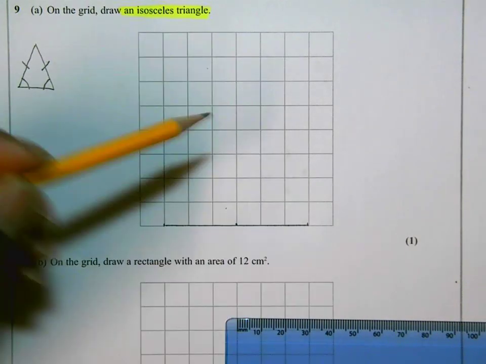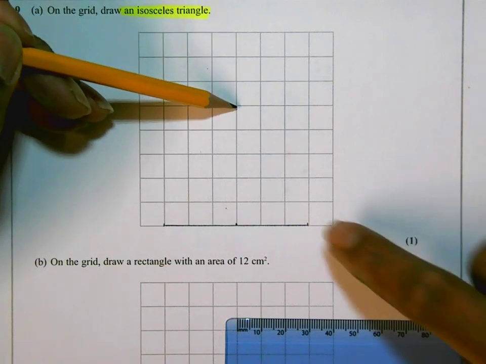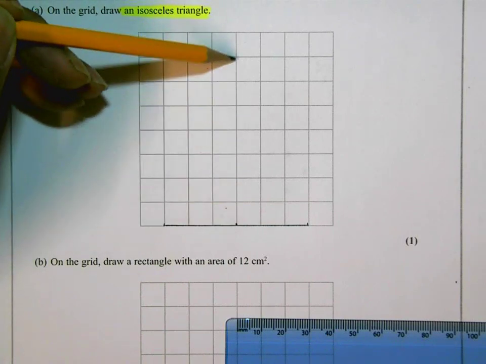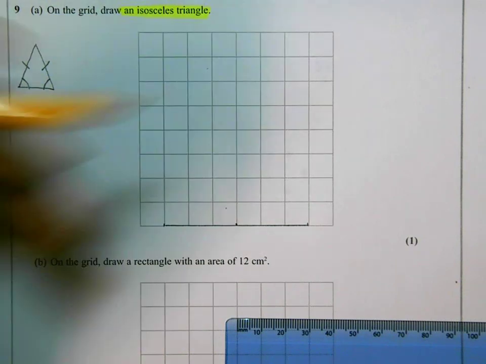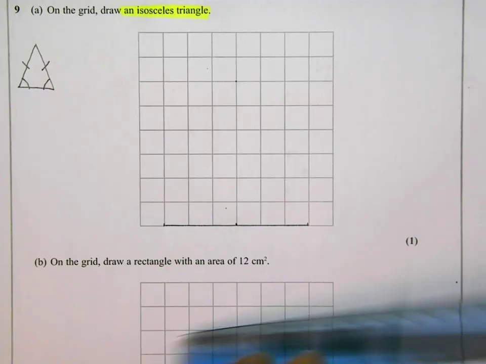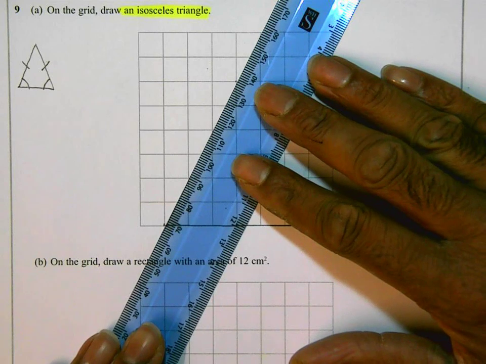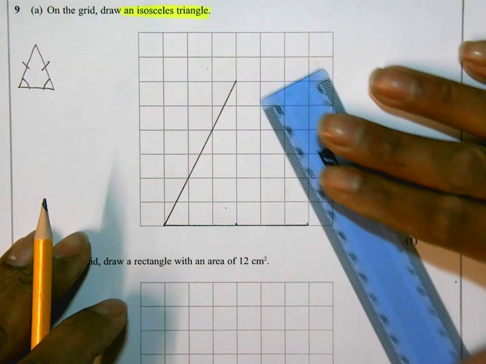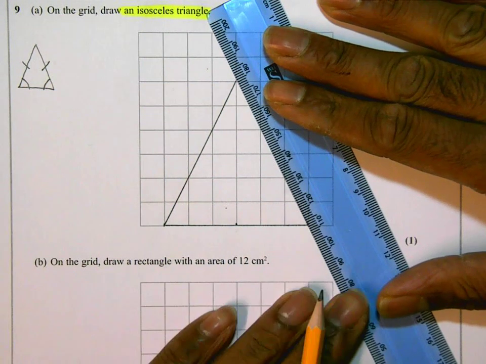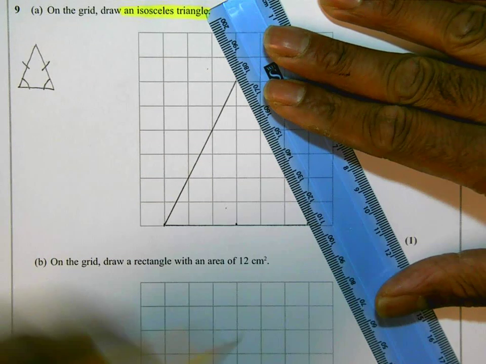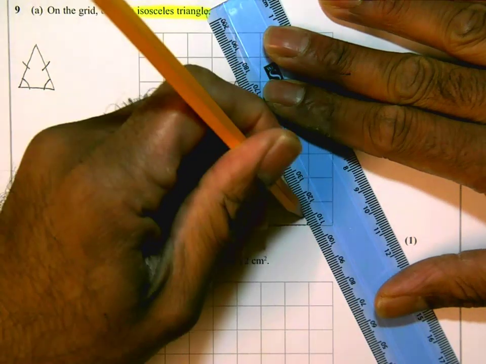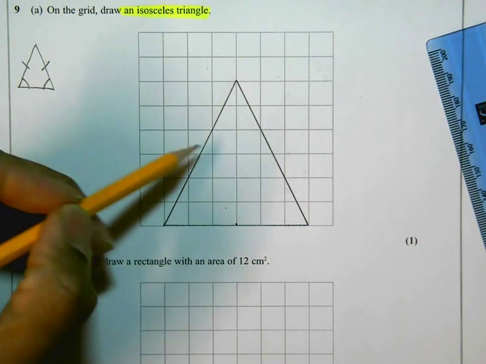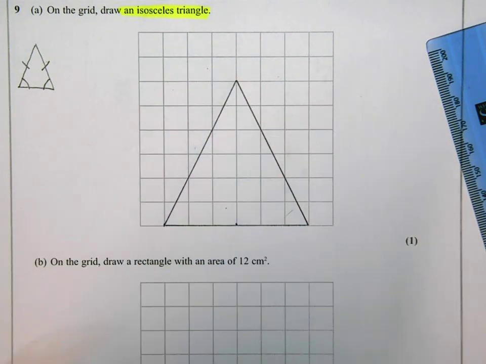So that's the center of the base. If I draw two lines from these two ends to any point along here, that is going to be an isosceles triangle. So I'm just going to pick a point up there, for no particular reason other than that's a convenient point and it's going to make a clear isosceles triangle. There we go. There is my isosceles triangle. Those two sides are equal. I didn't need to bother about the angles because automatically they are equal.